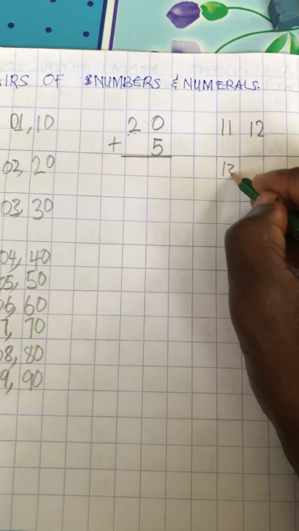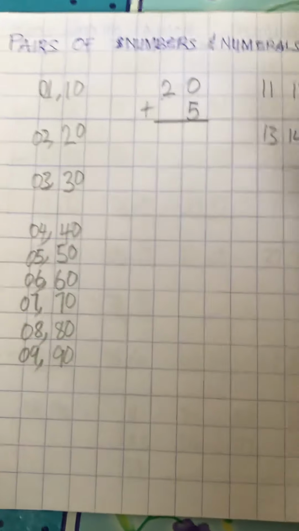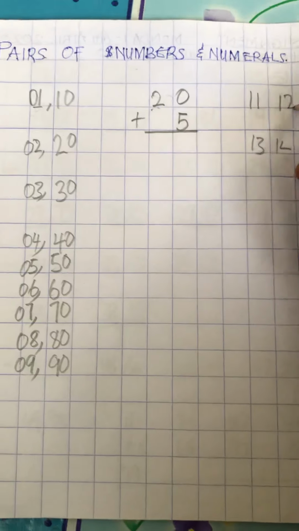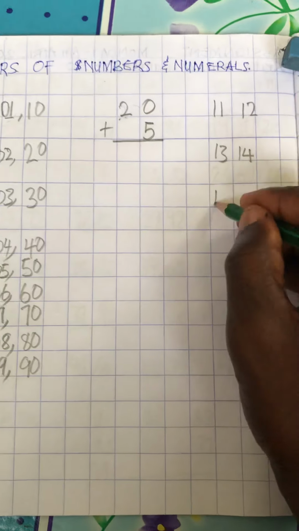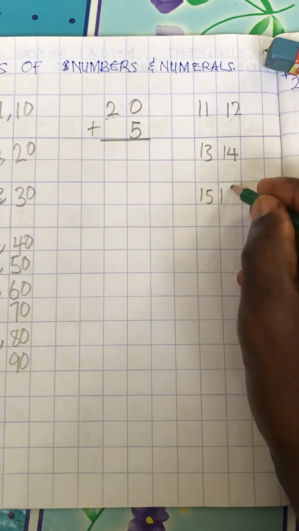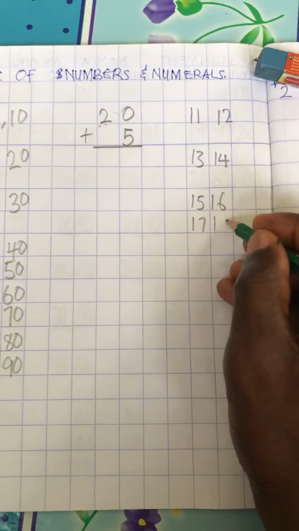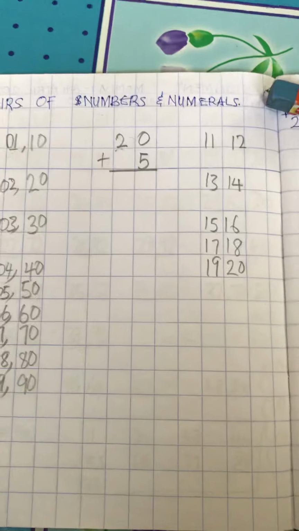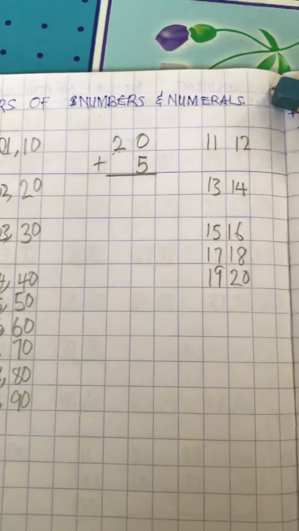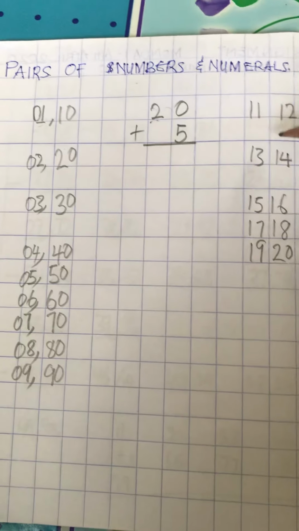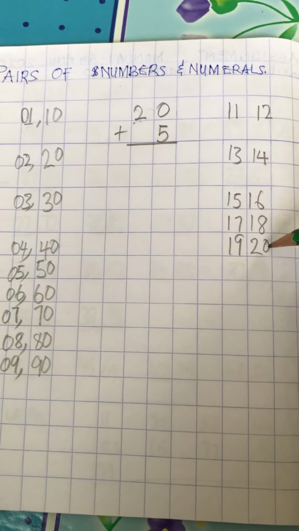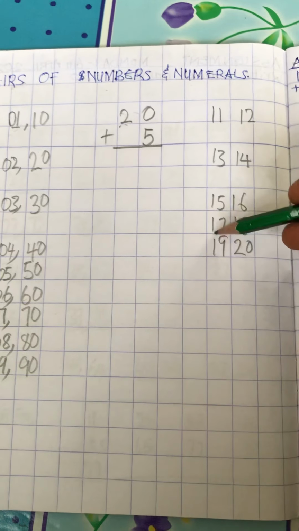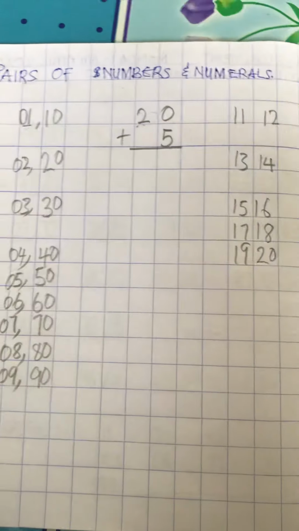We have 13, 14. Okay, let me write 12, 13, 14, 15, 16, 17, 18, 19, and 20. Let's look at these pairs here. We've written these pairs and they all give us a particular value. Here is 19, 10 plus 9. That is what we are going to look at.